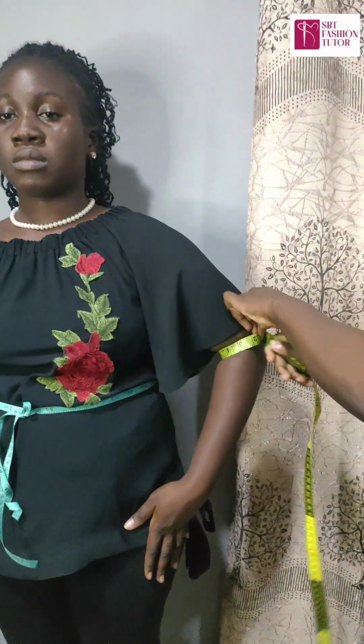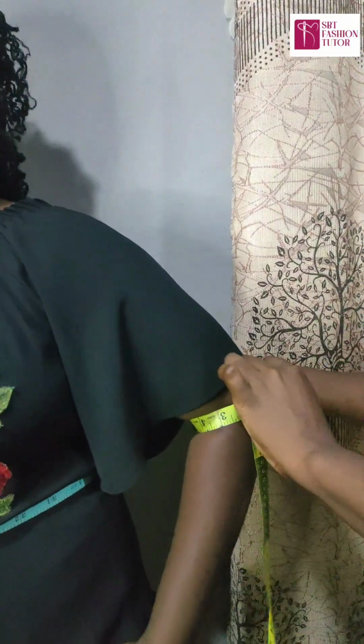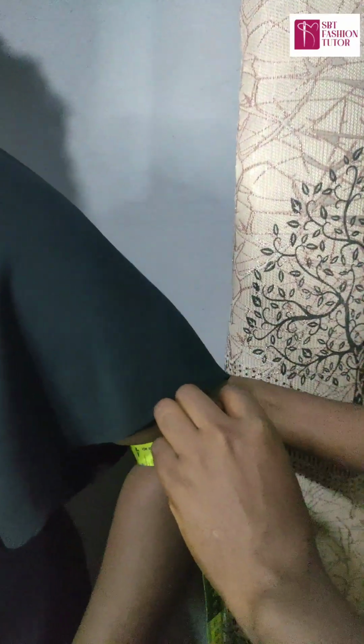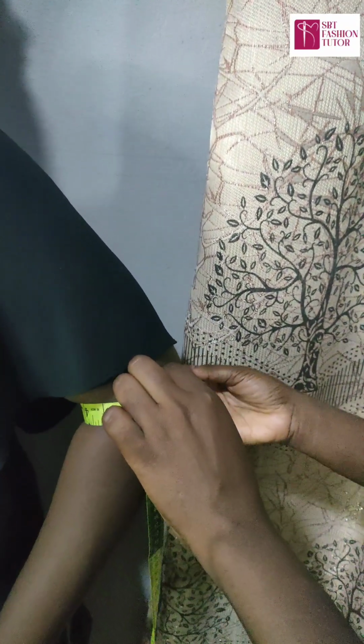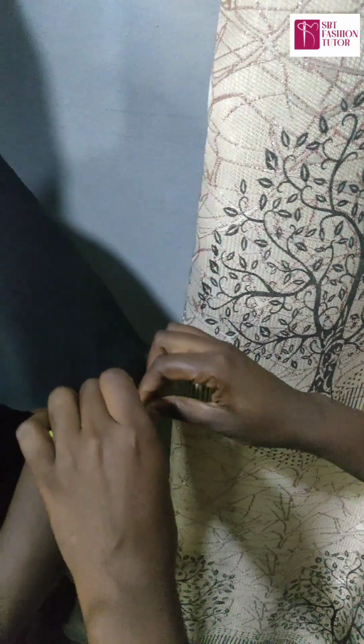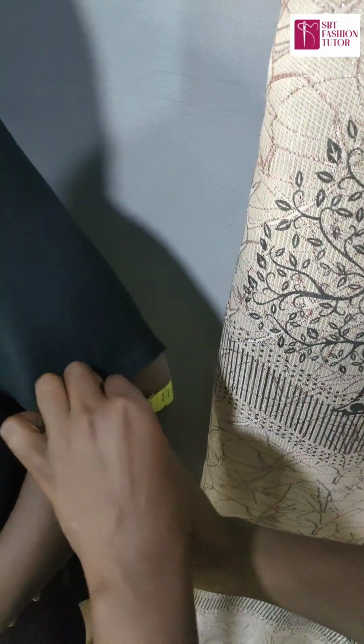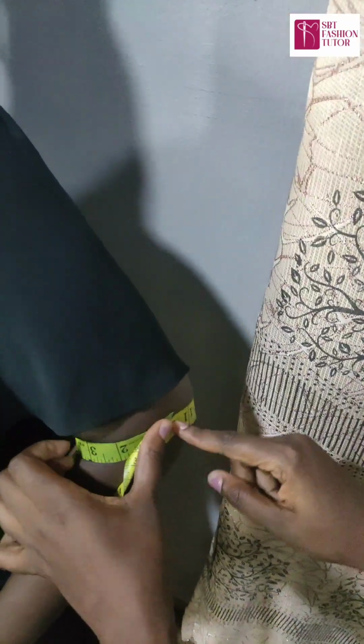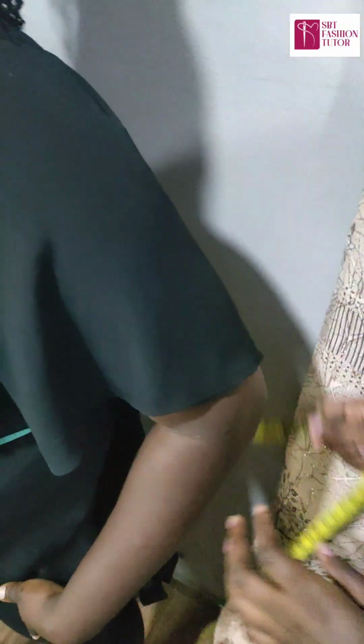Now to measure your round elbow, your hand will still be like this. Go over like this, just firm. Ours is 12 inches. I remember I said you should not put your hand like this. Always make sure that the tape is relaxing well. Ours is 12 inches.